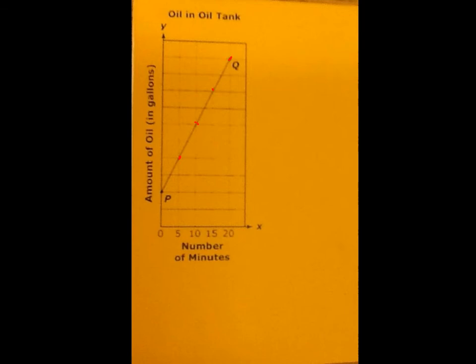Very cool. Awesome. Now I need to figure out how much I am increasing in the y-axis versus how much I'm increasing in the x-axis. It looks like we don't necessarily know the gallons. We don't know the numbers on the left-hand side, but that doesn't mean we can't actually figure this out to a certain extent.